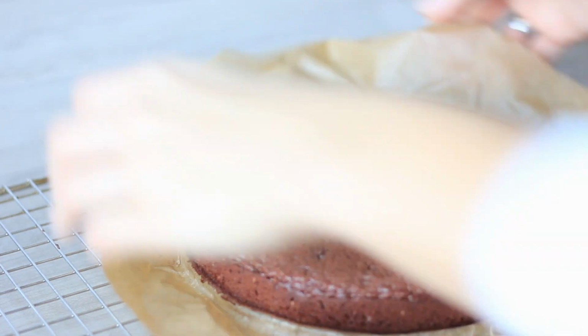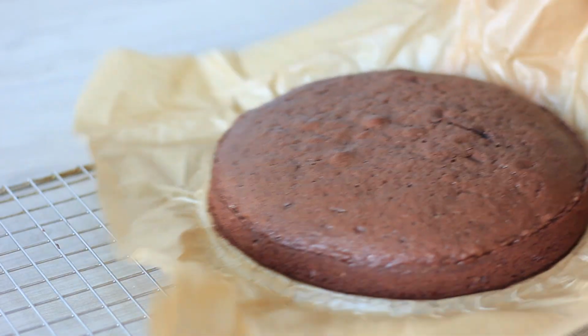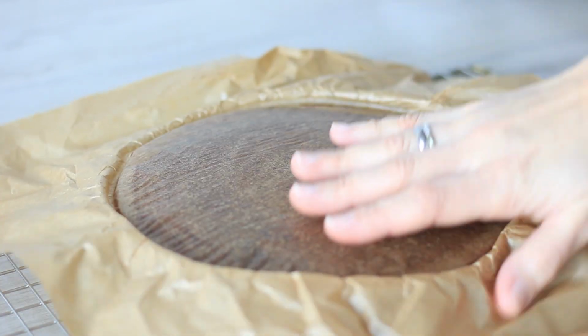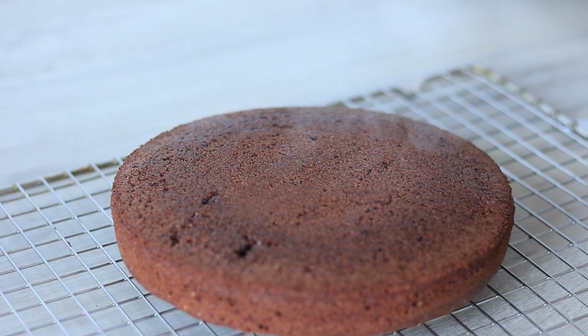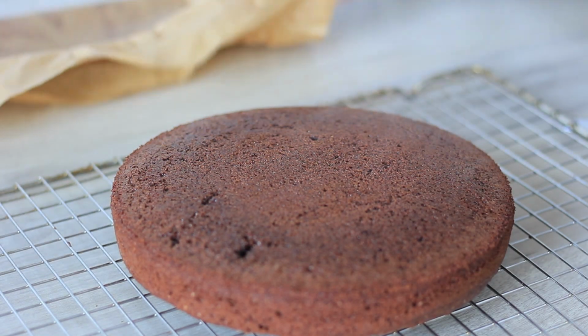What I like to do before I leave it to cool is to flip the cake base upside down so that if it has a slight dome, it will have time to correct it slightly while cooling. Once your cake layer has cooled, you can start making the cream.